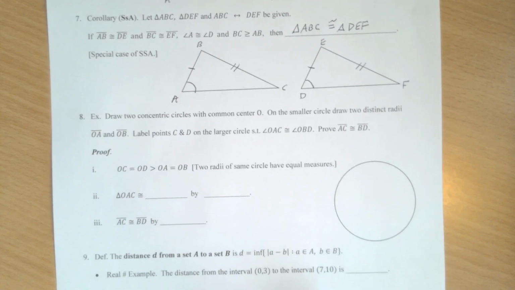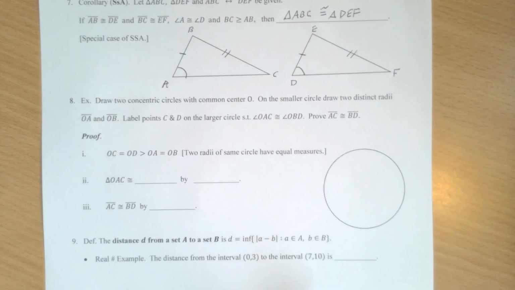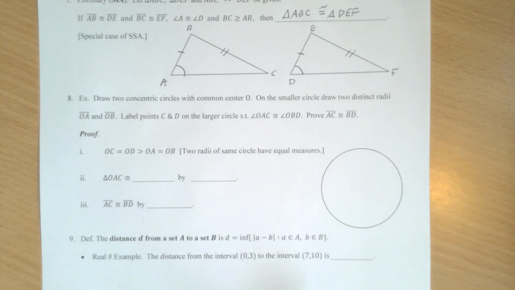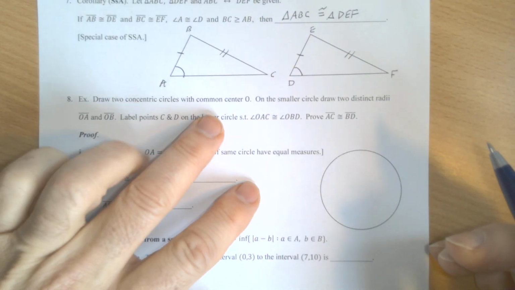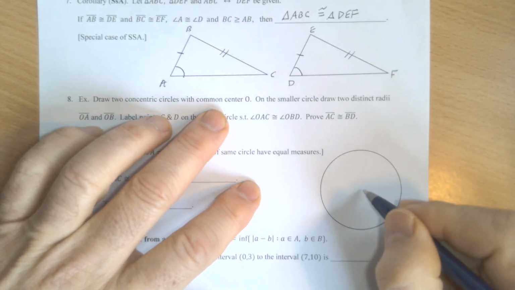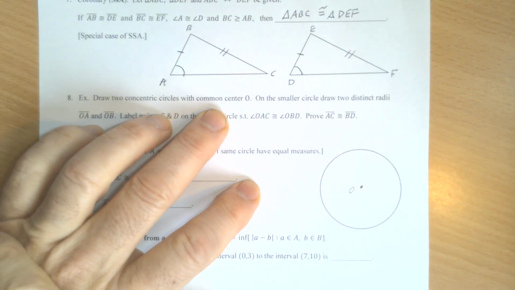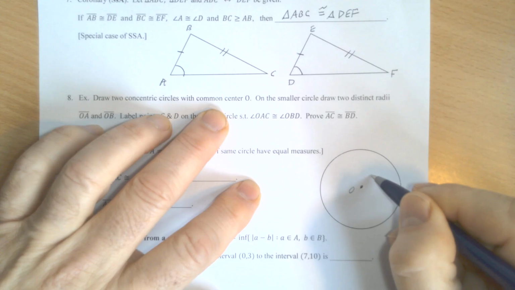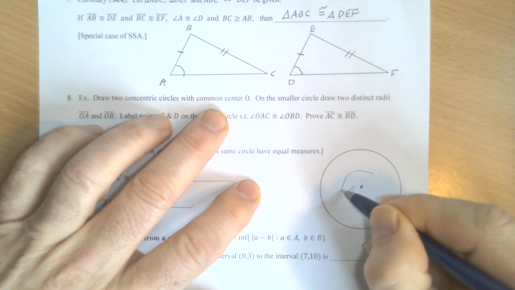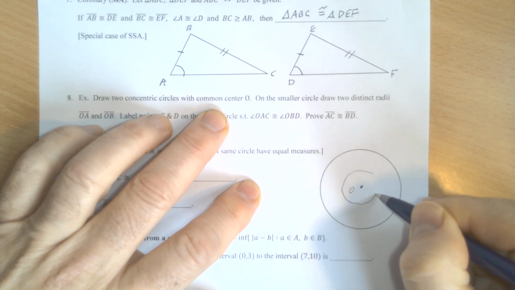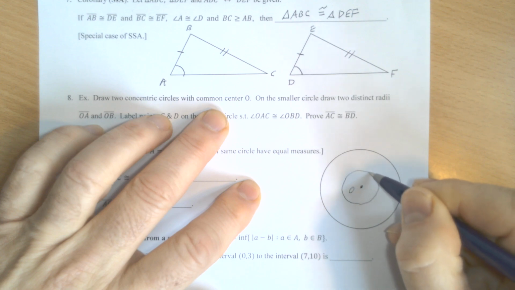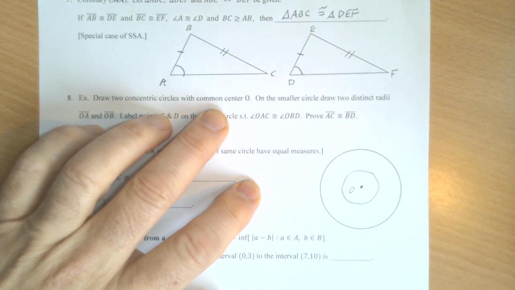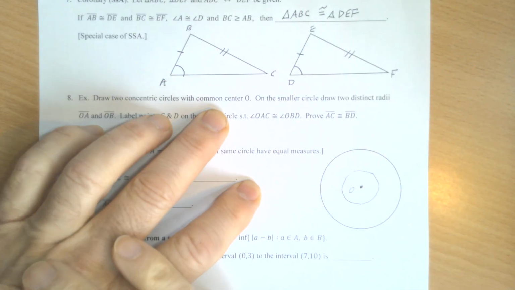All right, let's move on to number 8. An example here. What we've got to draw is two concentric circles with common center O. So do your best to find the center of that circle, and we'll call it O. And then draw another circle, smaller than the big one, best you can. So now we have two concentric circles. They both have center O.